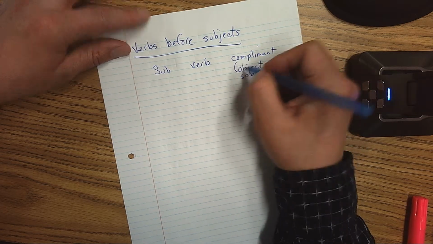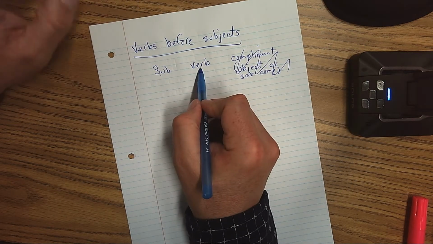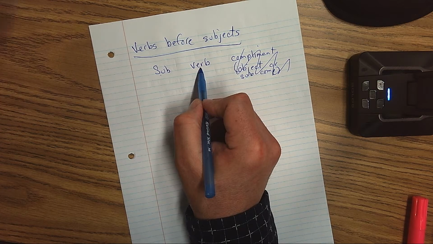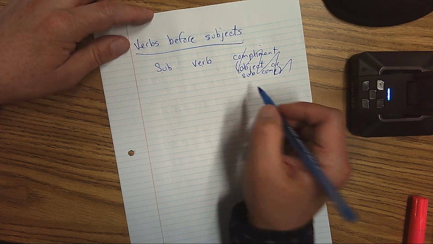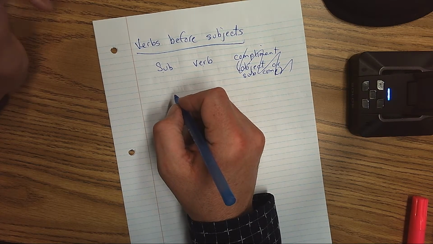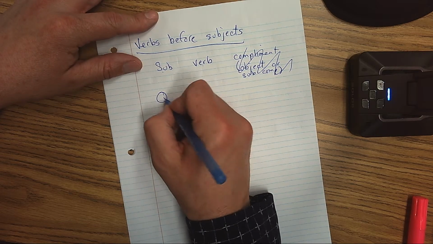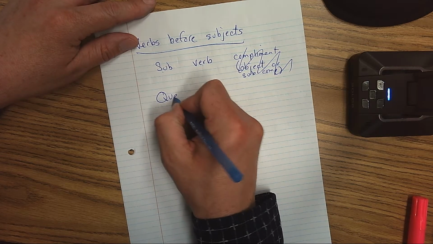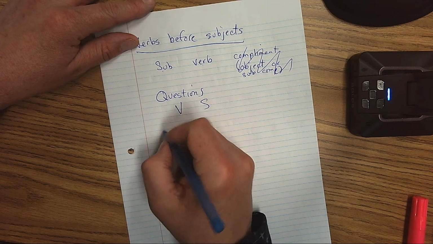This is just going to confuse a lot of people. So subject comes before verb in most sentence structures. But there are some exceptions. To simplify, I'll say there's really two exceptions. Some or most questions have the verb before the subject.